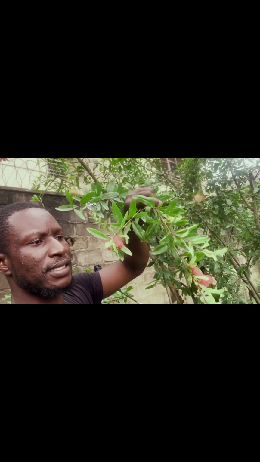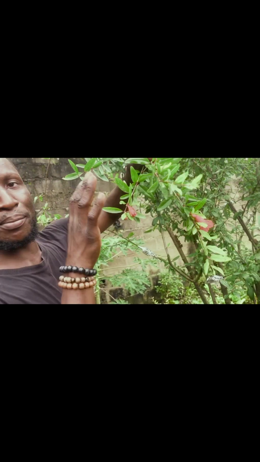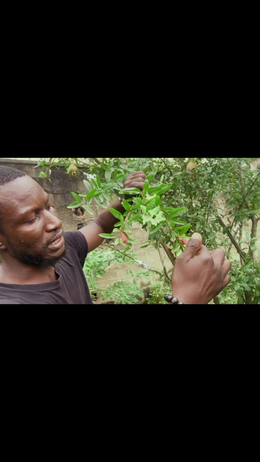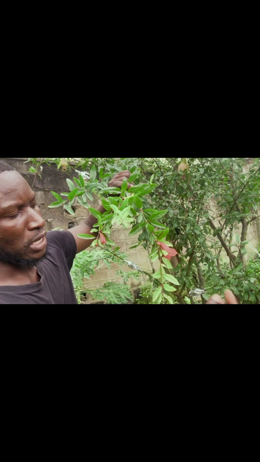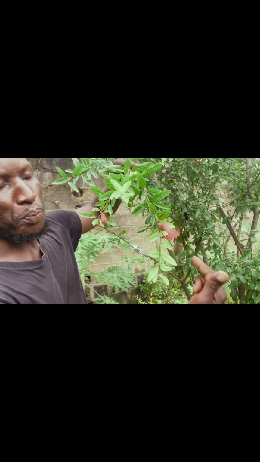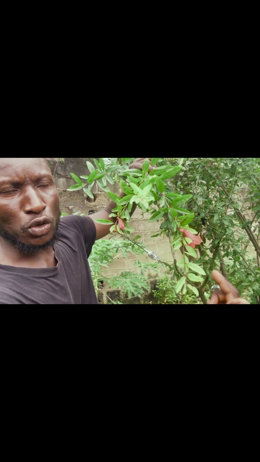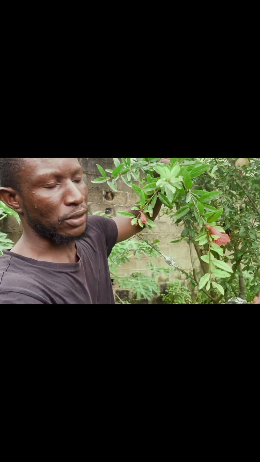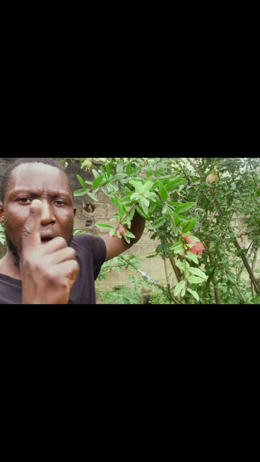So you can see, for example, on one branch now, we have these male flowers, and we also have these female flowers. This one will open to pollinate this one by the pollen. So we need to wait for a bee or an ant or a butterfly. Butterflies and bees are the major pollinators of this. Once they take pollen from here and go to here. But remember, you can also do hand pollination.